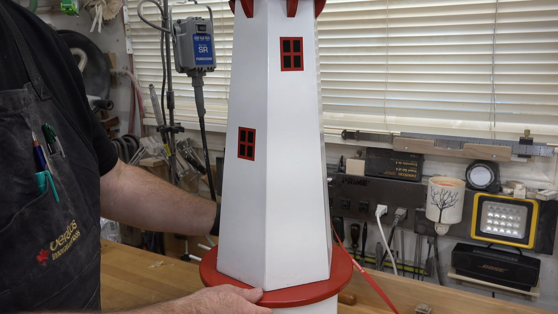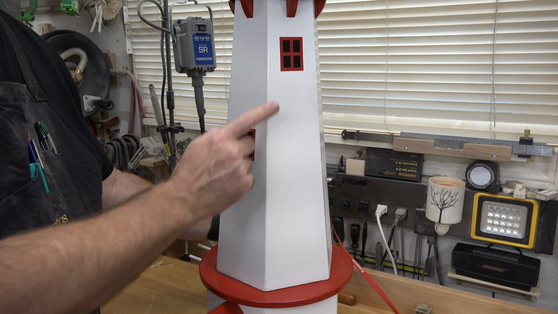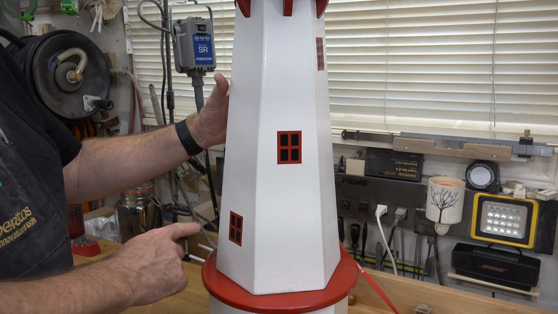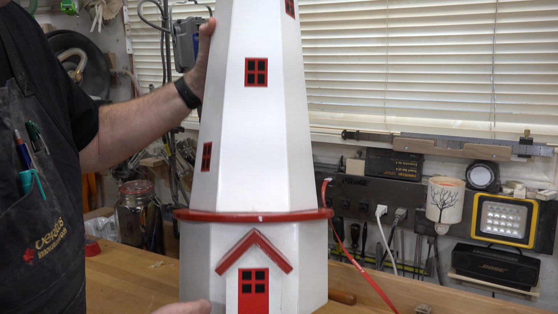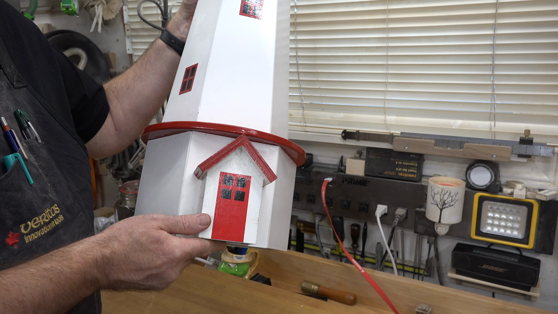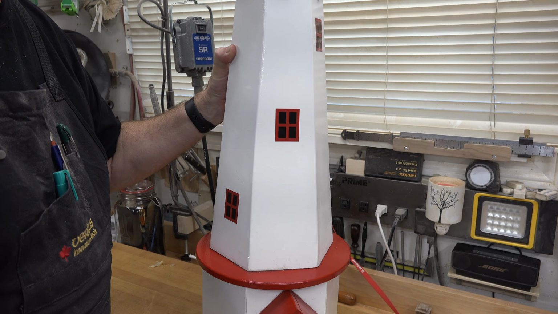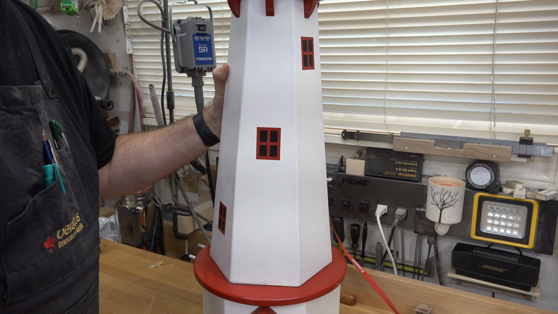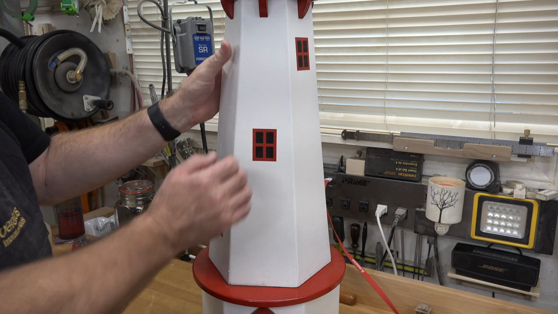They are still stuck on there, and I did the 3 of them, the top, the middle, and the lower, just like I did on the large version. And even the door was done with adhesive vinyl. So it's a great way to add accents to your project.